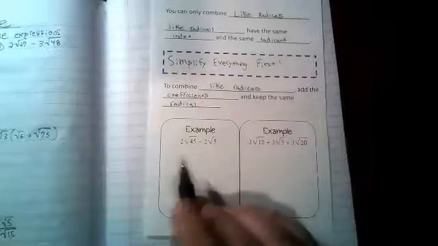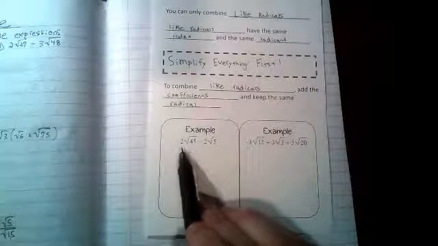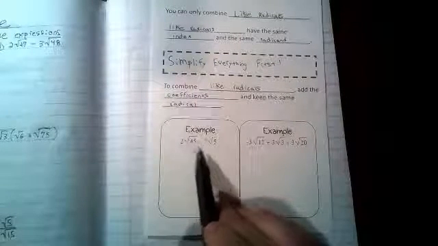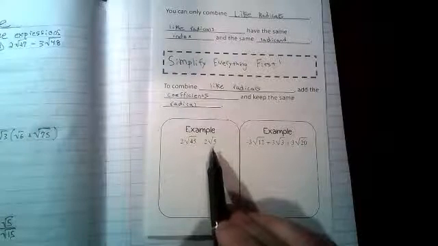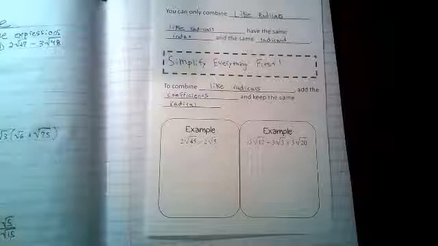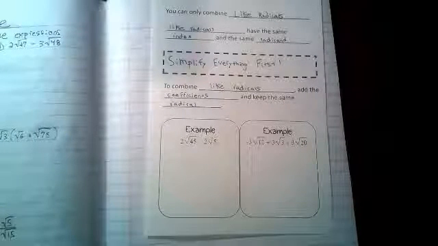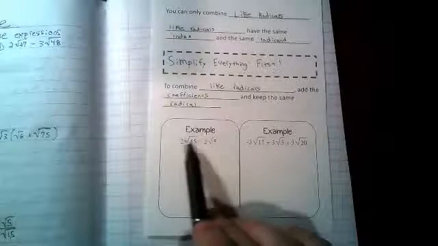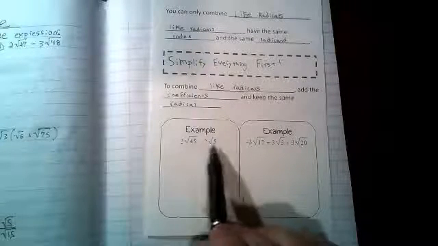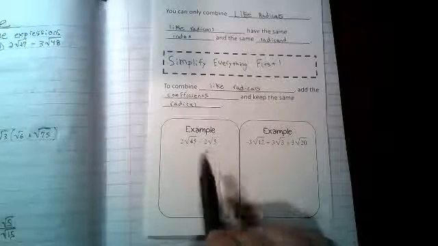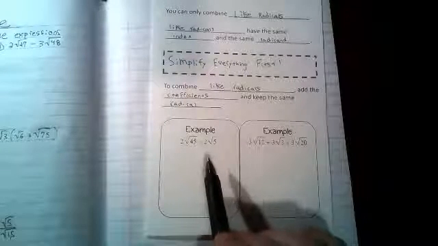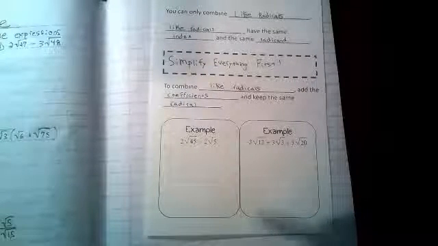You can kind of think of a radical as a variable. Like you can't combine x and y, but you can combine x and x. So for our first example, we're going to attempt to add or subtract 2 square root 45 minus 2 square root 5. If we just look at it right away, they have the same index, but different radicands, so I can't immediately add them together. But what I can do is change the way they look by simplifying everything first.